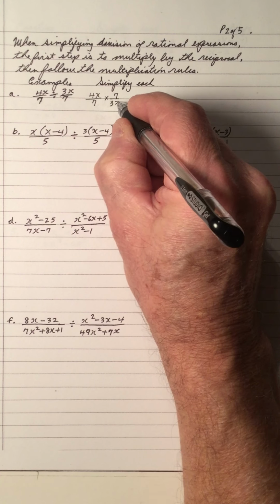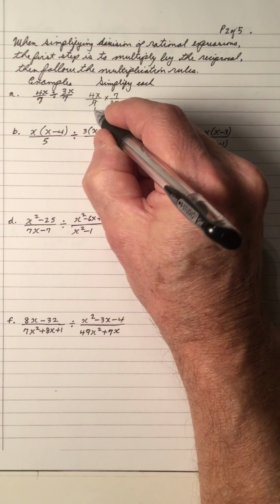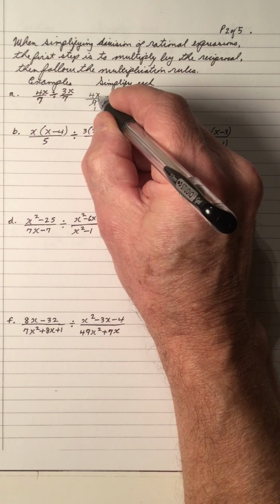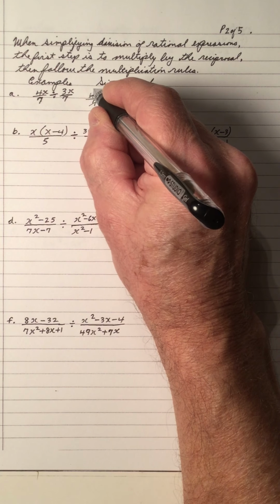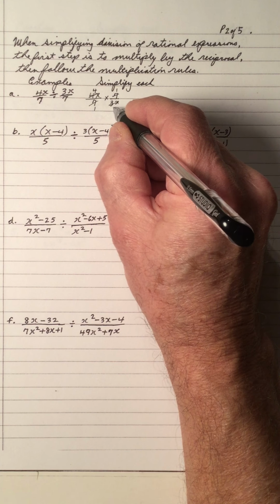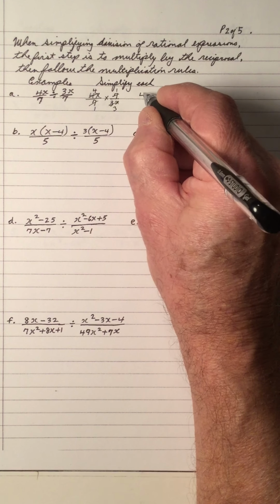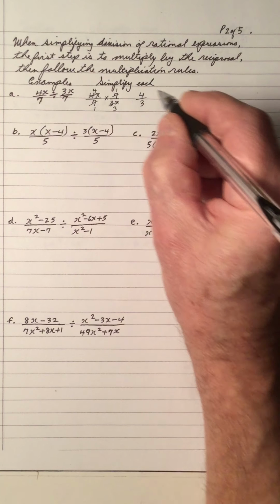3x. And since we're multiplying, we cancel from top to bottom, so the 7's can cancel. 4x and 3x, the x can cancel. x into 4x goes 4. 3x divided by x is 3, so the answer becomes 4 over 3. 4 times 1, 1 times 3.